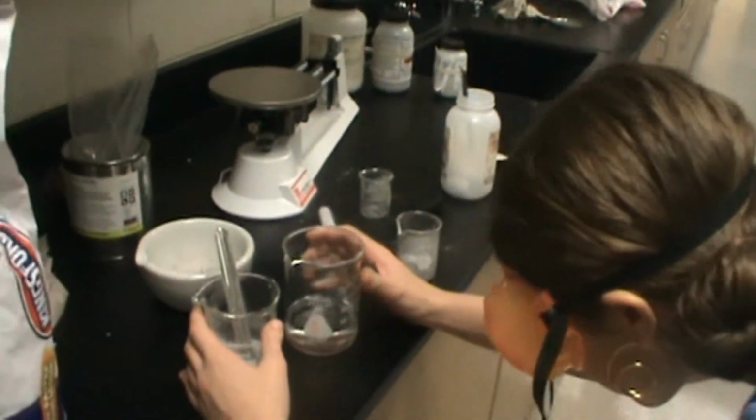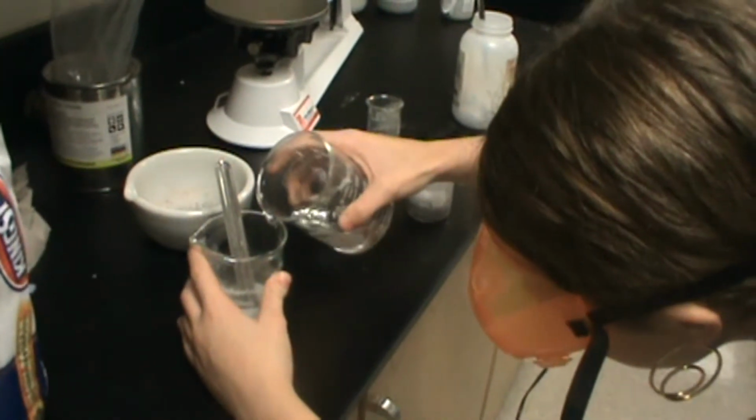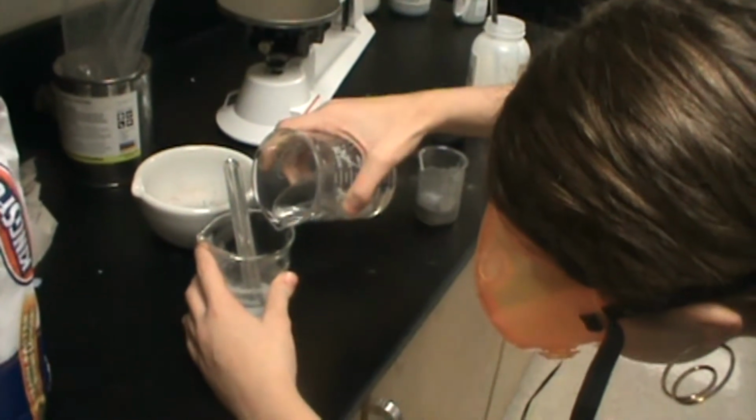Alright, Bella is about to mix the dextrin solution in with our green firework mix.